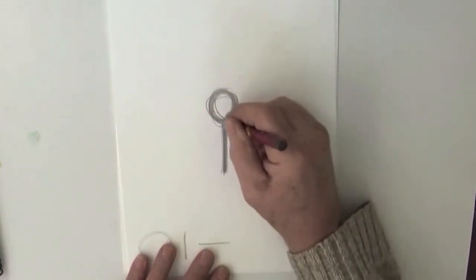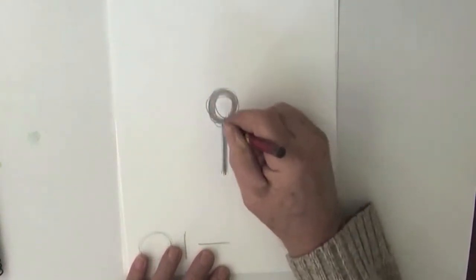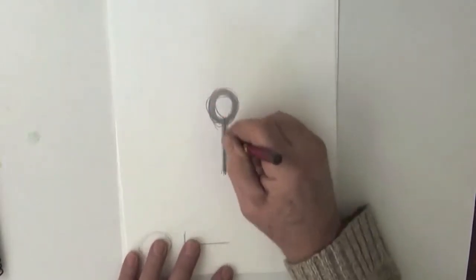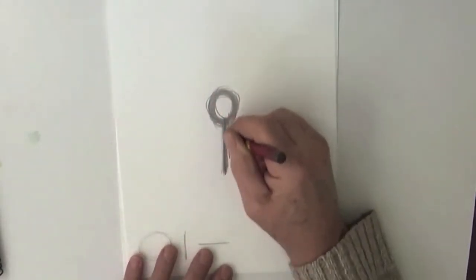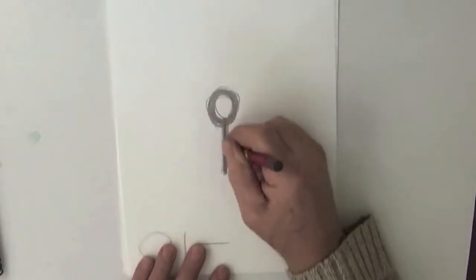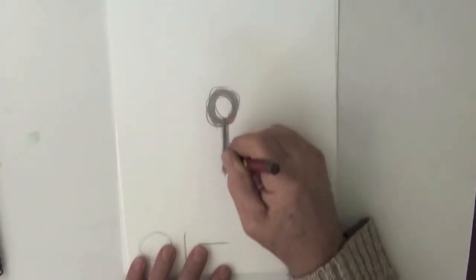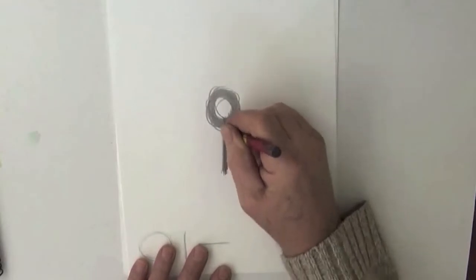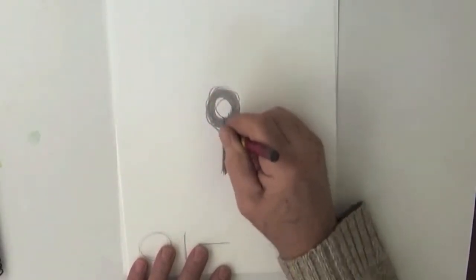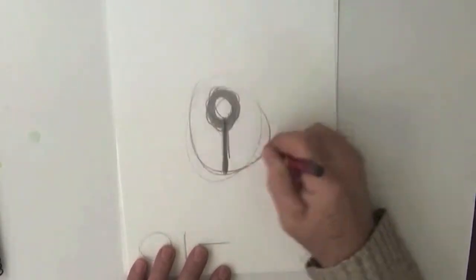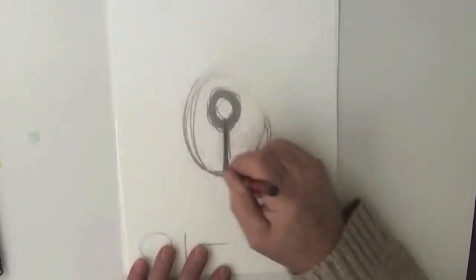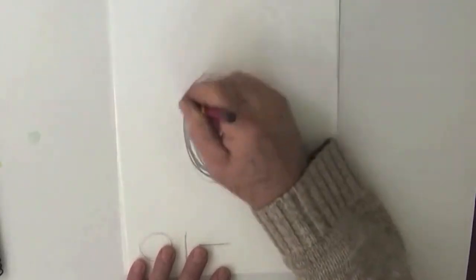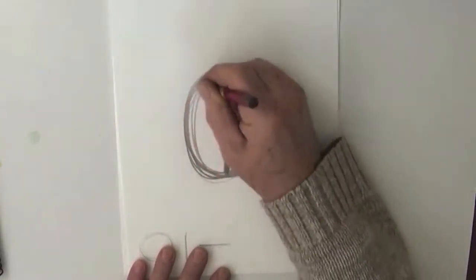Round and round, up and down. So this is actually going to be a drawing of something, but we're using it as an exercise in gaining confidence and freedom in your drawing. See if you can really carve that circle, round and round this way.